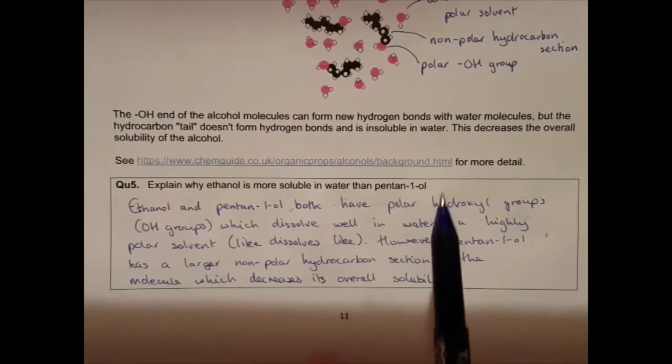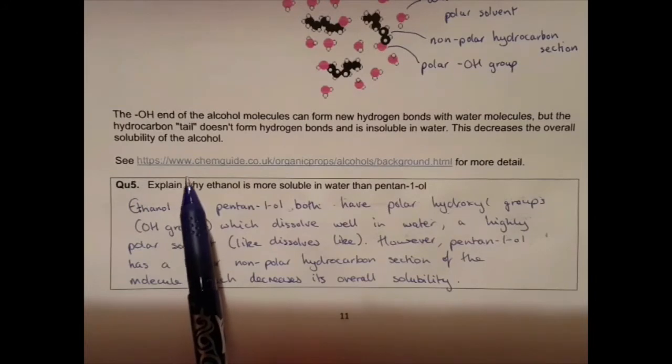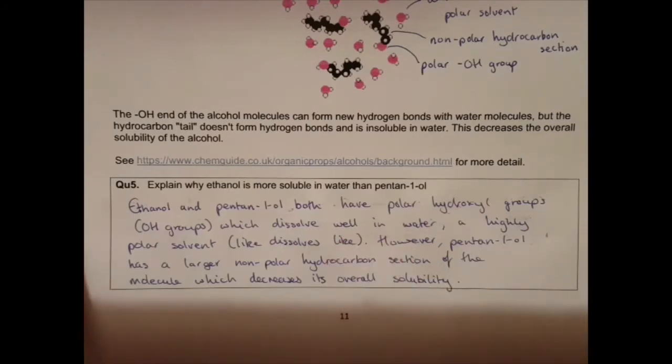It's actually quite interesting, this issue of solubility, and if you're interested in the energy aspects and finding out about that in a little bit more detail, I would really recommend that you have a look at that Chem Guide link just there on the page. Okay.